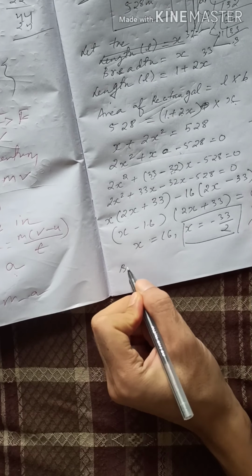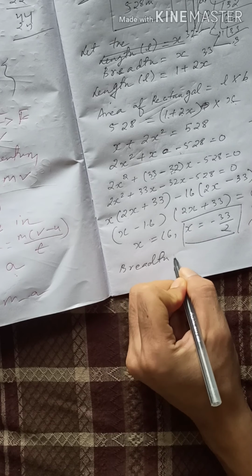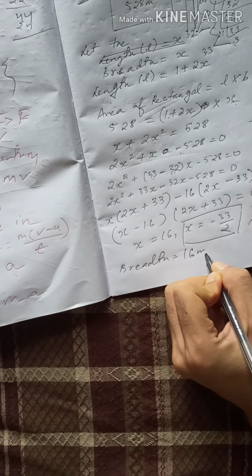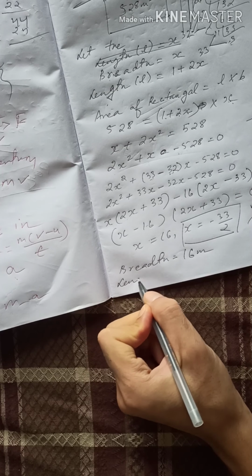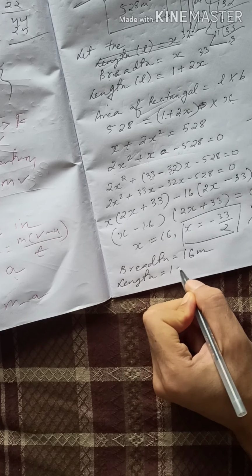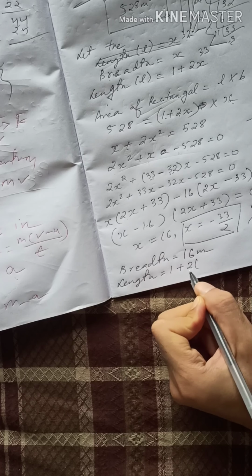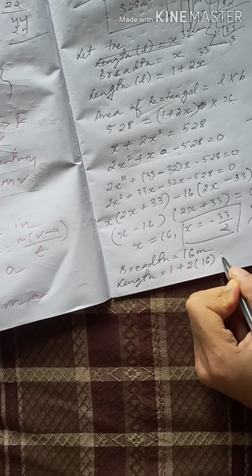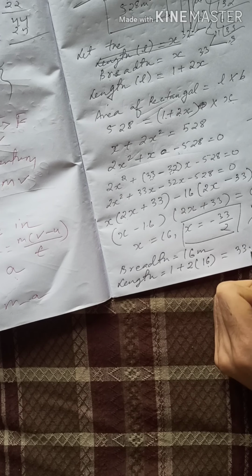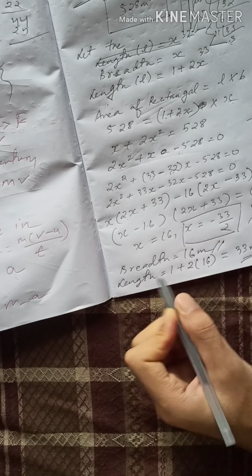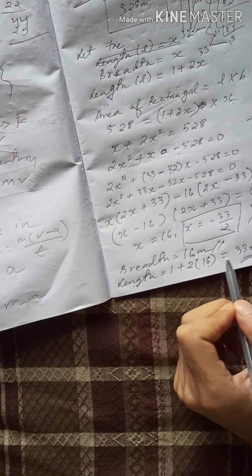Breadth equals 16 meter, because it is written in meter. Length is how much? 1 plus 2x. X is 16. 2 into 16 is 32 plus 1 is 33 meter. So breadth is 16, length is 33 meter.